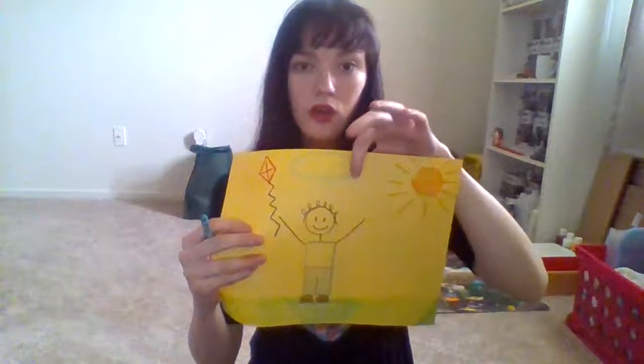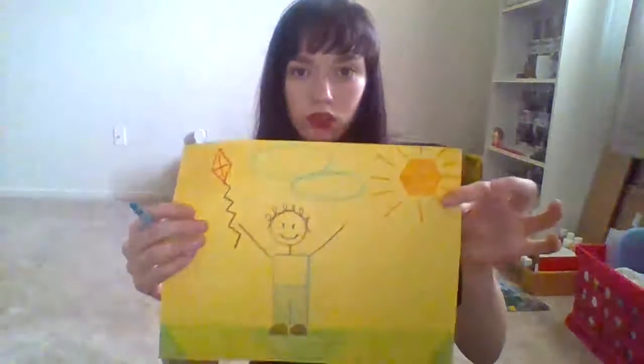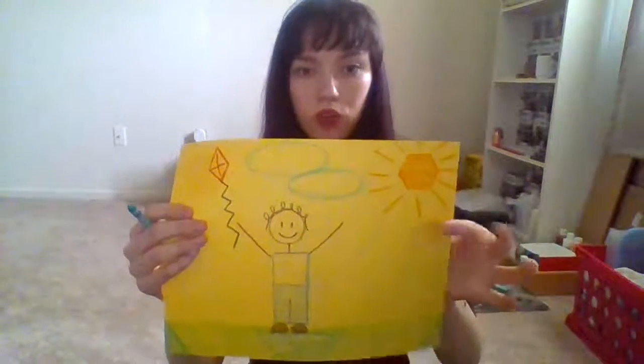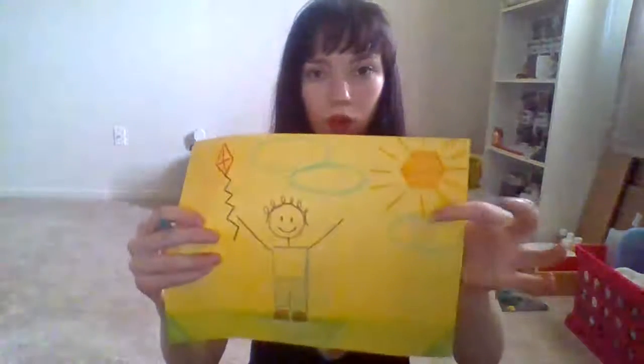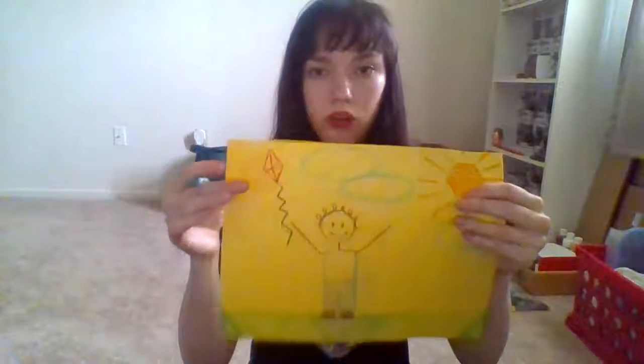Now I'm going to do another oval a little off to the side, but still touching the one that I just created. I want to make this one closer to the sun. Now I'm going to put one under the sun, and we're also going to put a small one over here next to your kite.